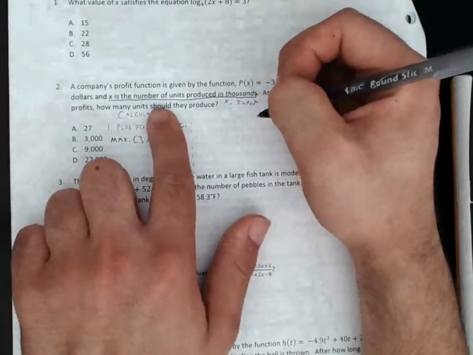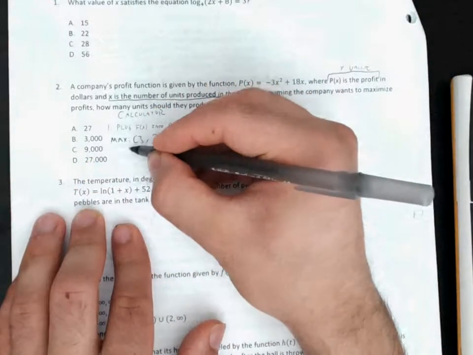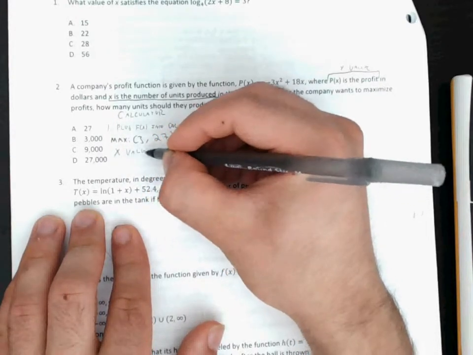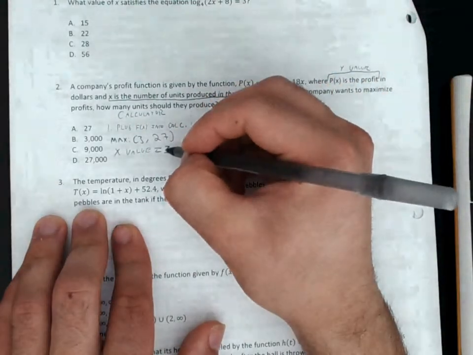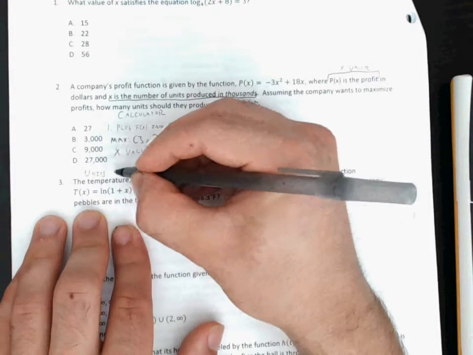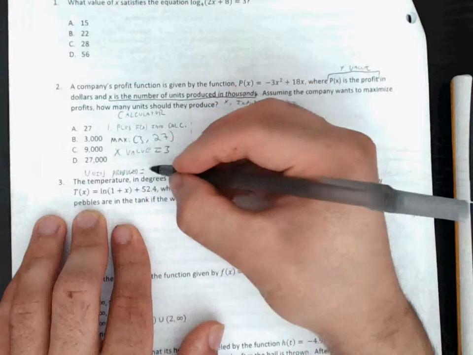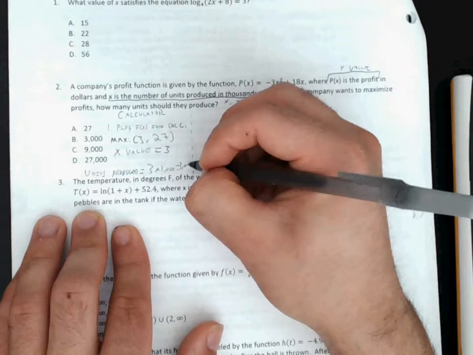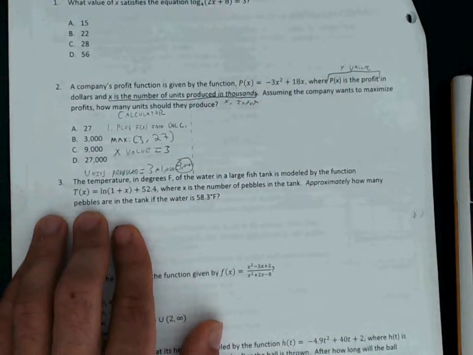At a maximum, if our x value is 3, the units produced is the x value times 1,000. So units produced is equal to 3 times 1,000, which is equal to 3,000. Alright, so that's getting the x value from your calculator.